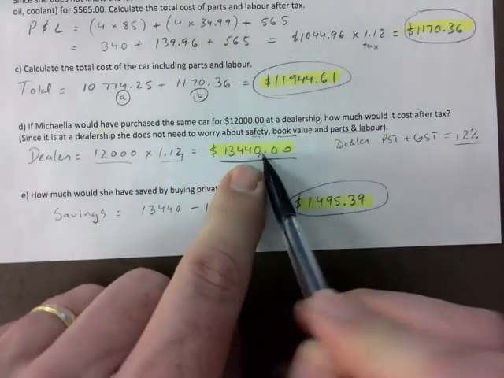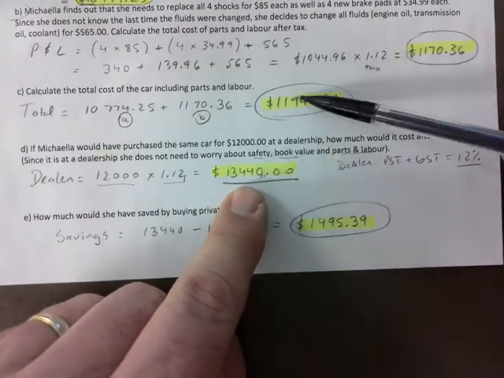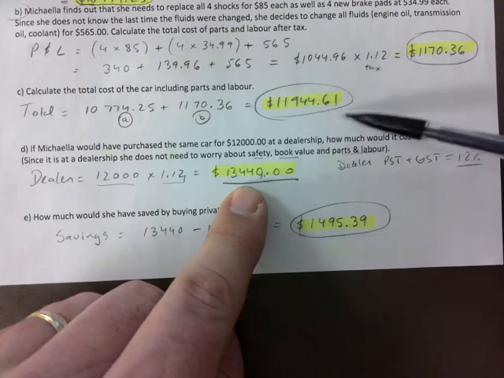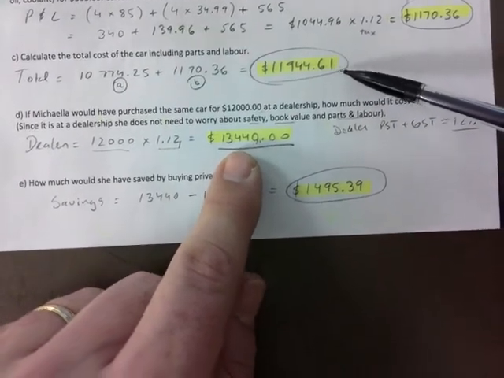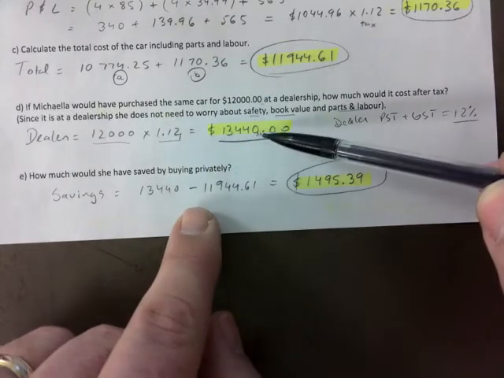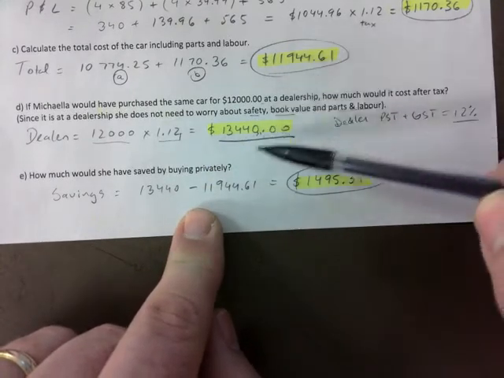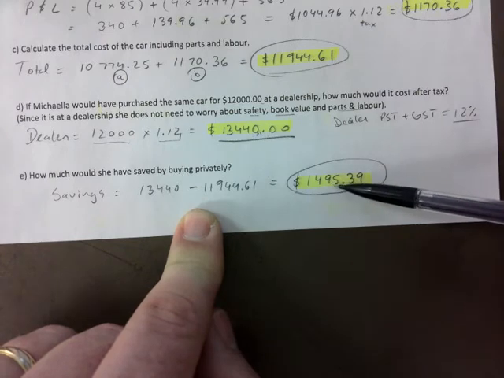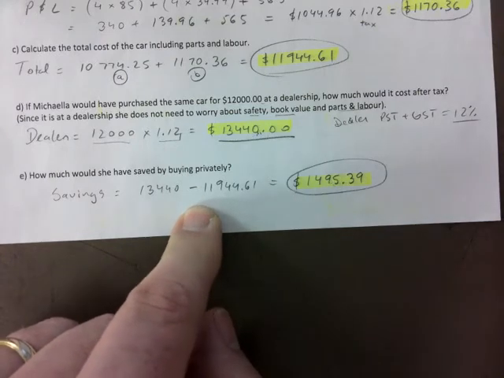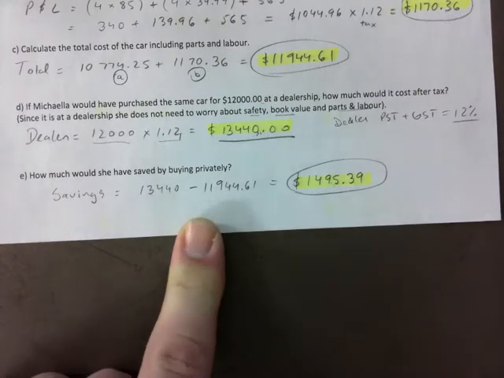And so if you look at C and D, even though you had to pay for all the extras, you still pay less overall. So savings is just subtracting these two to get that number right there. So it's a bit of a side-by-side comparison.